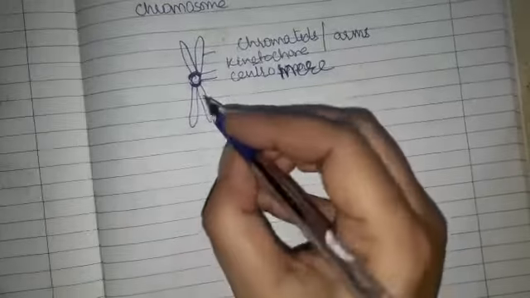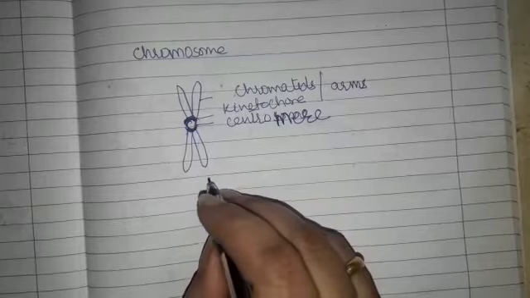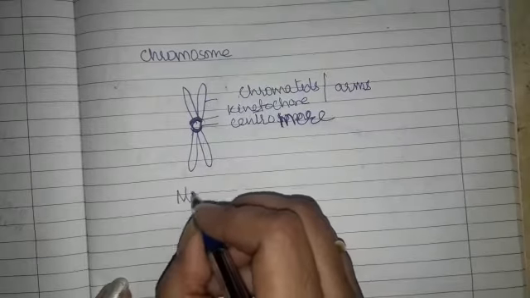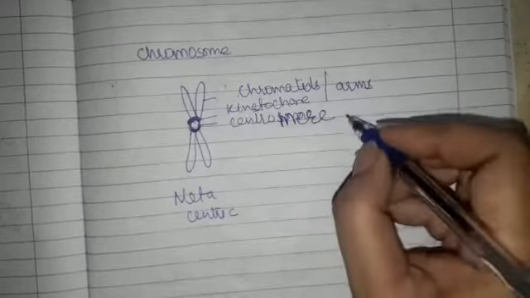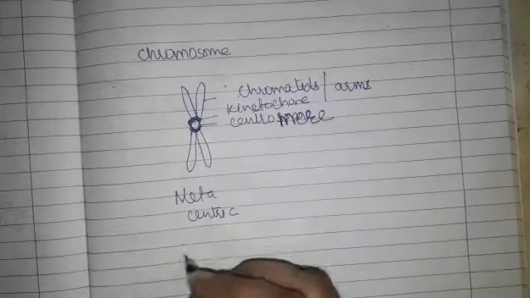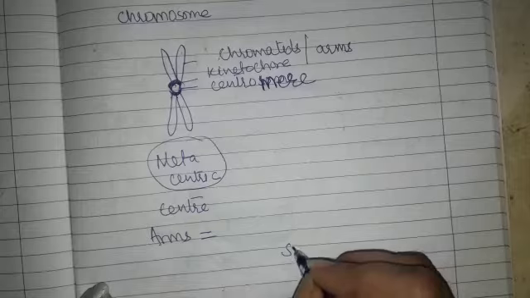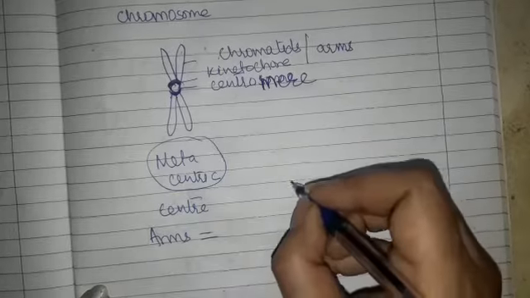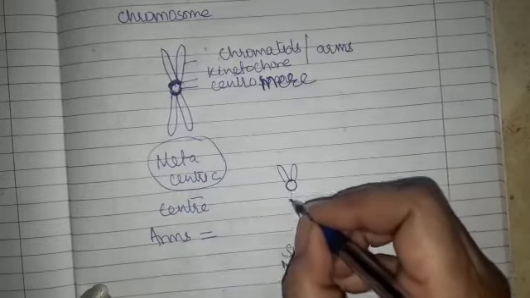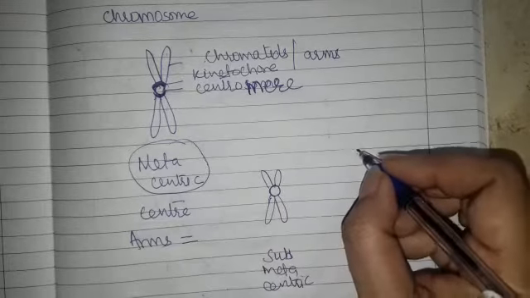Depending upon the position of the centromere and the length of the chromatid, the chromosomes are of different types. First is the metacentric chromosome. In metacentric chromosome, centromere is present in the center and the arms are equal. Second type is submetacentric. Submetacentric chromosome has the centromere nearly in the center and the arms are slightly unequal. On one side slightly bigger and on one side slightly smaller.